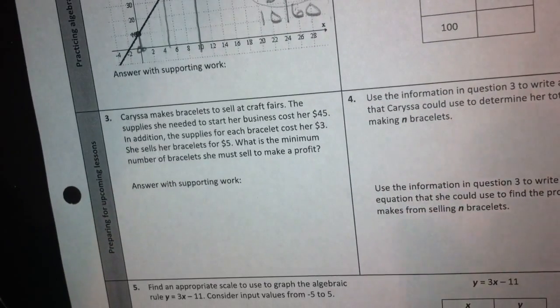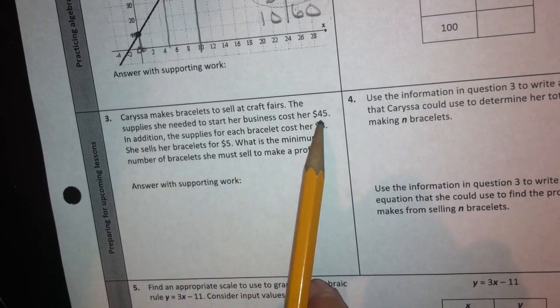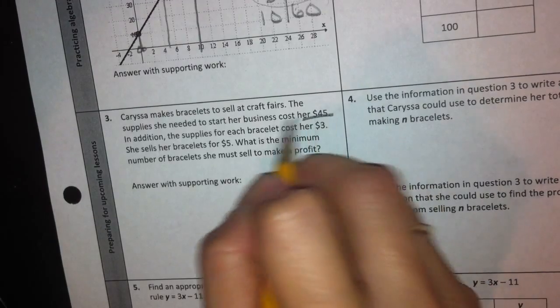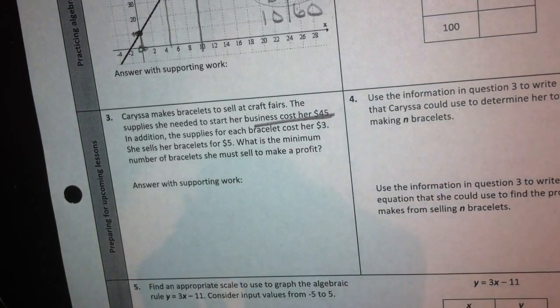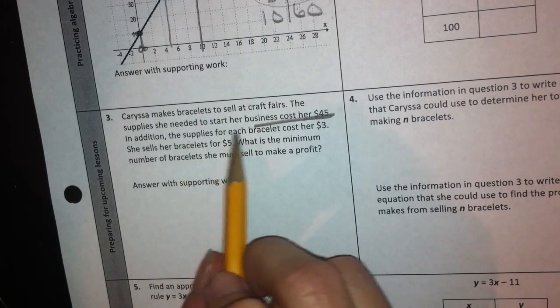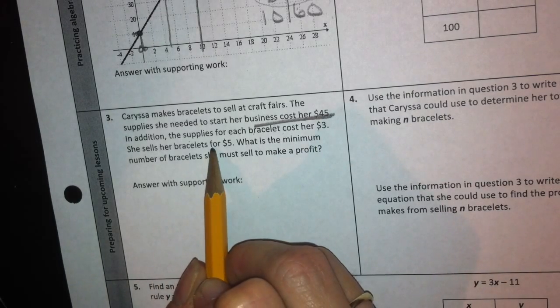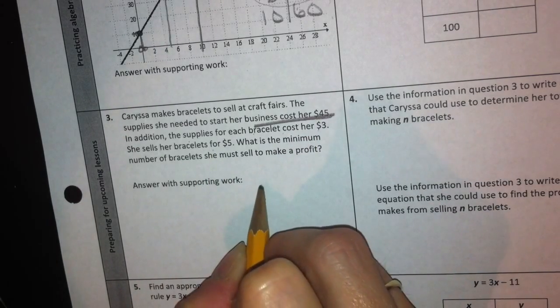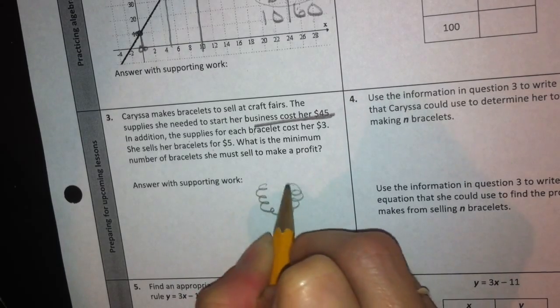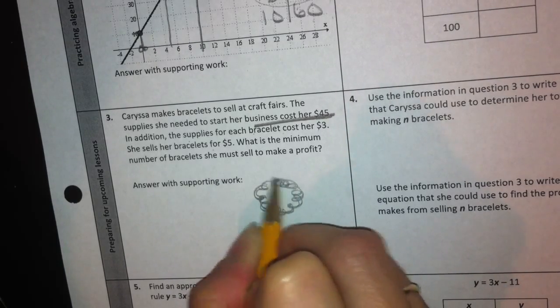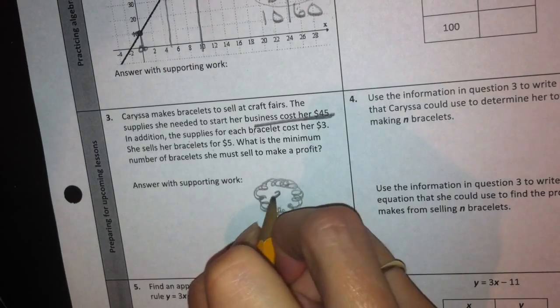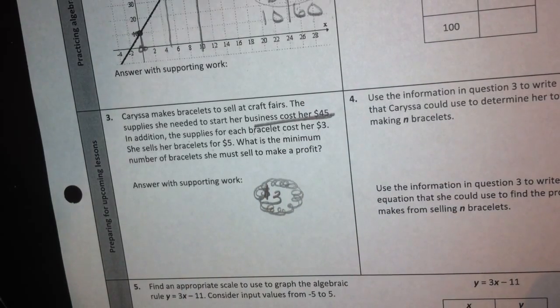All right, Carissa makes bracelets to sell at the craft fairs. The supplies she needed to start her business cost was $45. So let's underline that. Her business cost was $45. So she had to buy $45, let's say, of machinery. Okay? So she's already out $45. The supplies for each bracelet costs $3, and she sells it for $5. Okay, well, let's say this is my bracelet. It costs $3 to even make it.